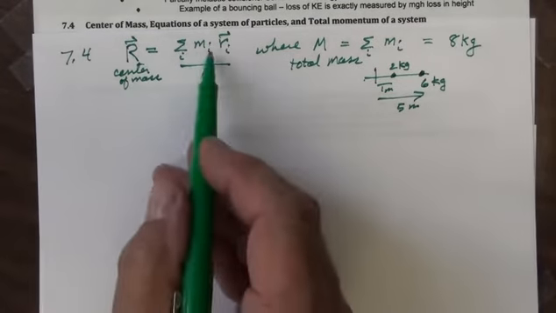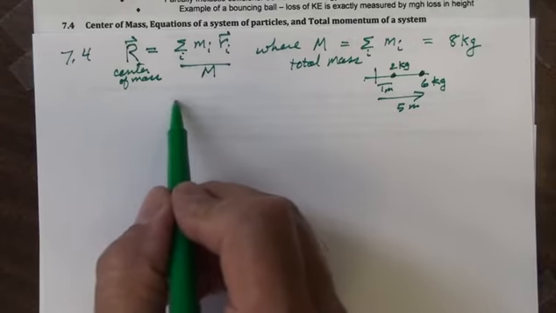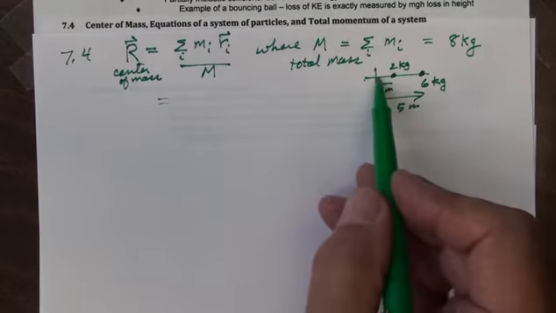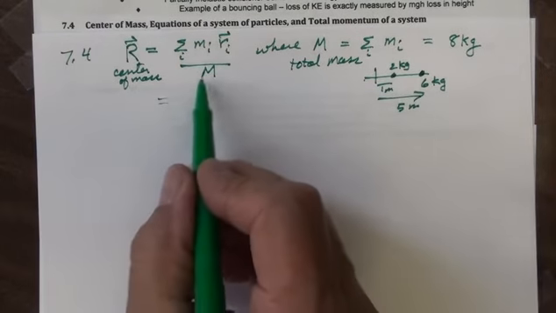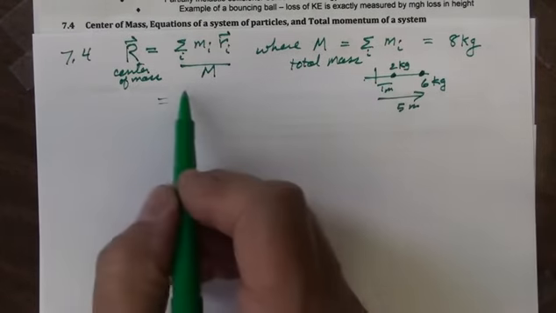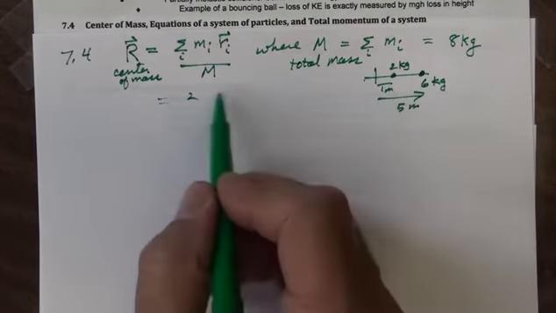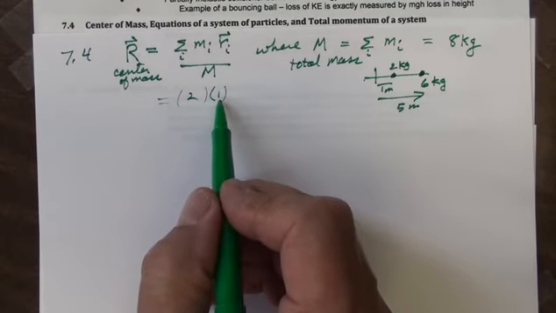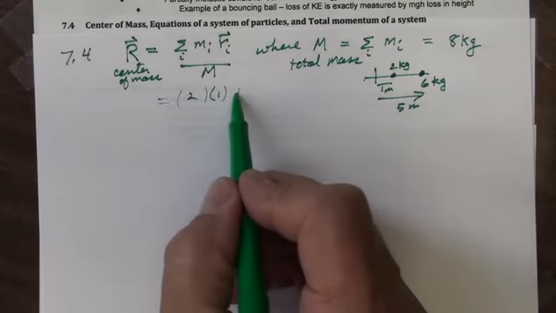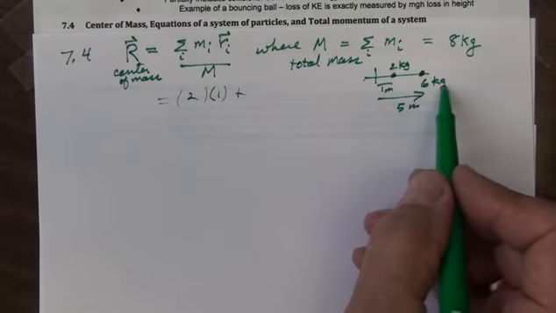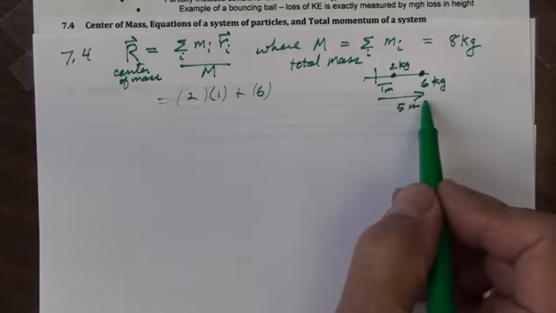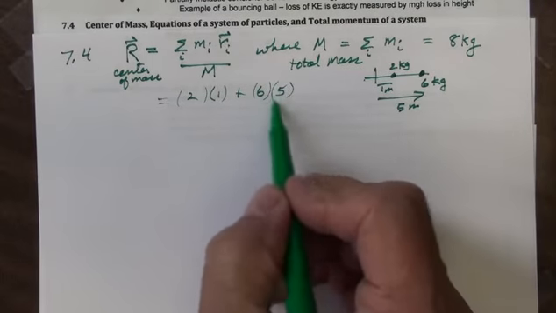Now, where's the center of mass? We have to multiply each mass times the vector that goes towards it. So we have the first mass, 2, times position 1, plus the second mass, 6 kilograms, times its position, which is 5.